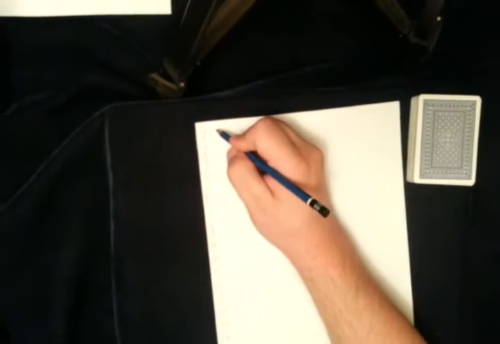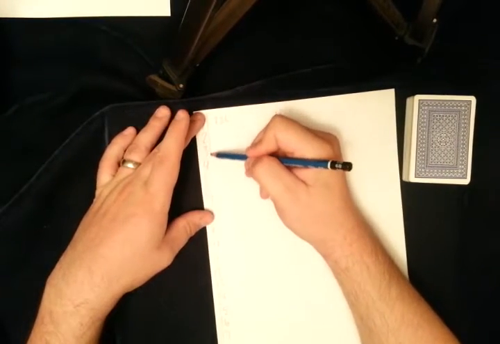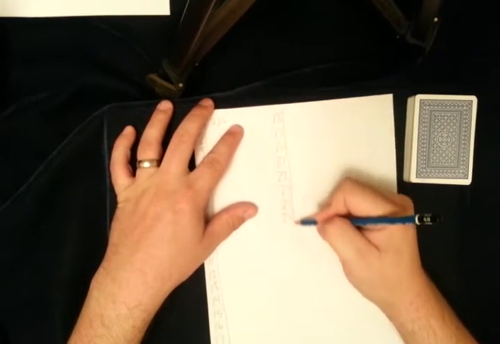Okay? It can be any number. It can be a single digit number, a 2-digit number, or a 3-digit number. Any number. And write that next to number 1. So I'm going to say 786. Okay? You write your number. Maybe draw a line just to divide the digits here so we don't get confused.